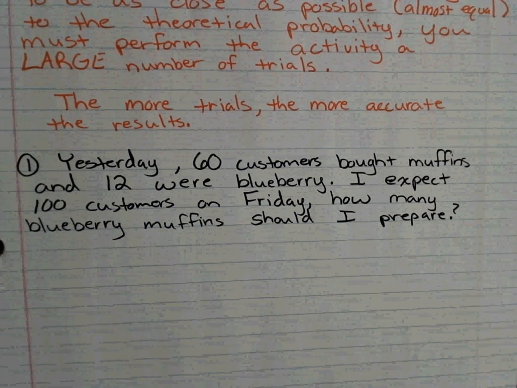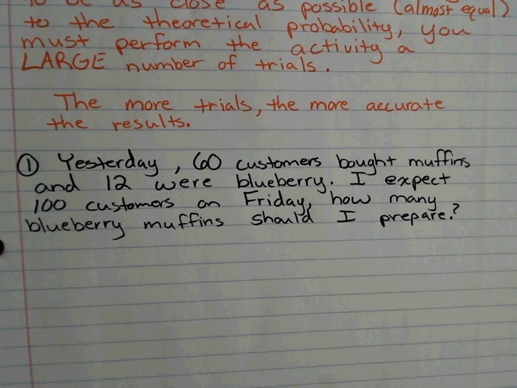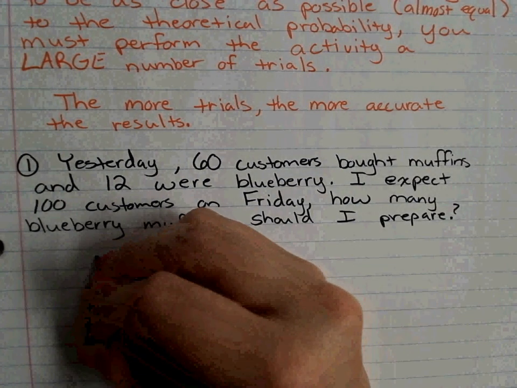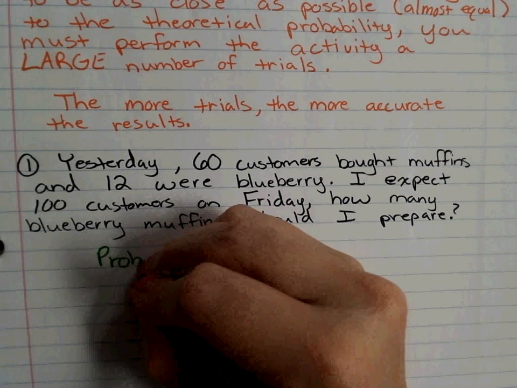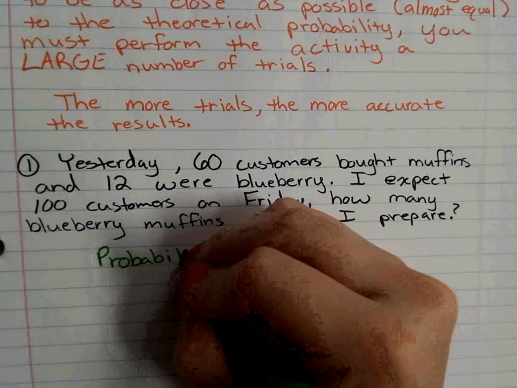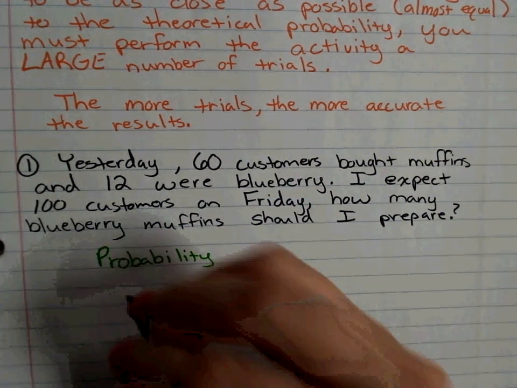So 60 customers came in yesterday and they bought 12 blueberry muffins. If I know I'm going to be expecting about 100 customers on Friday, how many blueberry muffins should I prepare in advance? So again, what you're doing is you're setting up a proportion and you're taking the probability that the event is going to occur. The probability that we're looking at is blueberry.